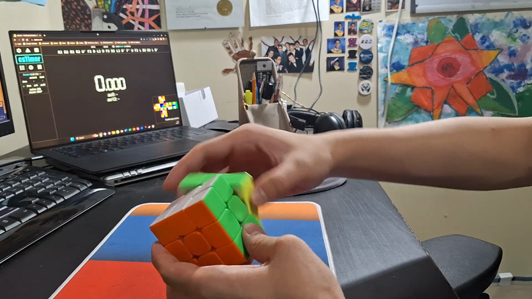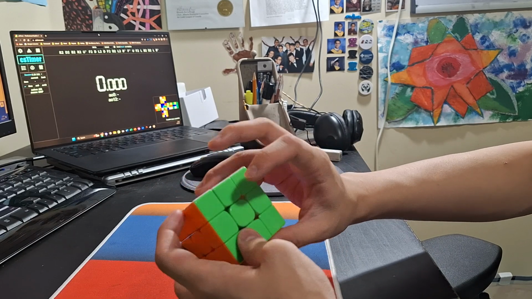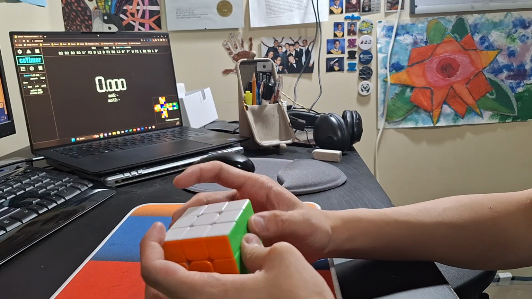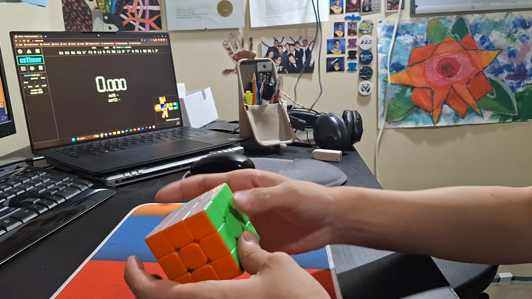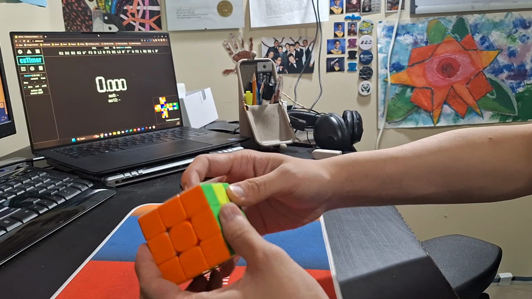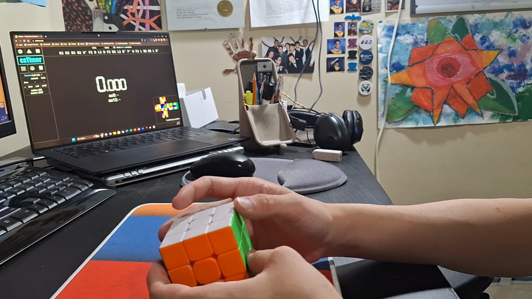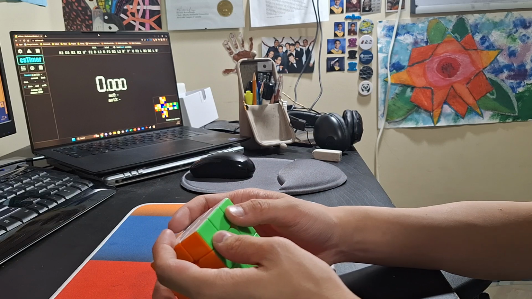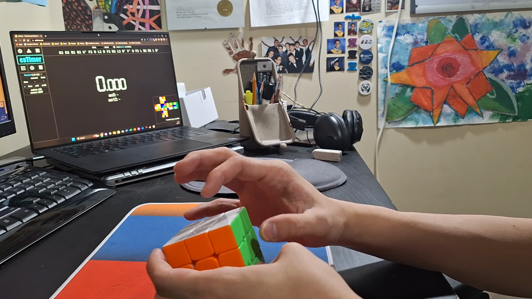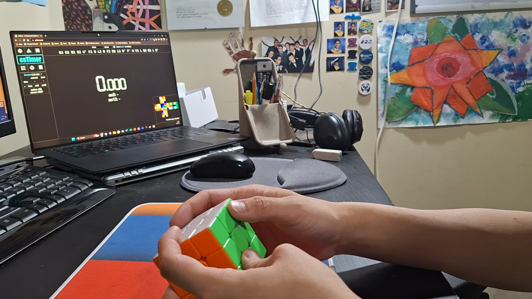Notice how R or L or R2, L2 kept this center, this green, fixed in the frontward position, whereas E or M prime would move it in a different layer. So that's really why scramble notation doesn't contain M, E, or S, because that moves the position of green and white, and so it's harder to confirm if you got your scramble right.